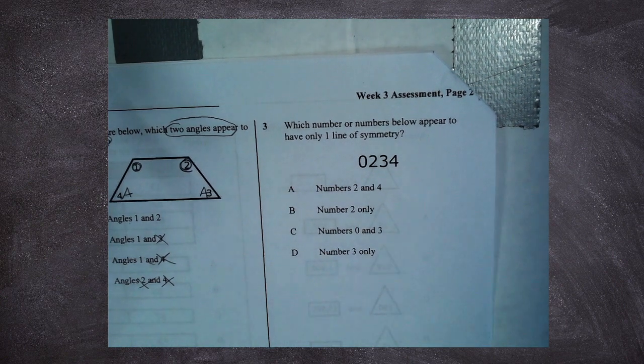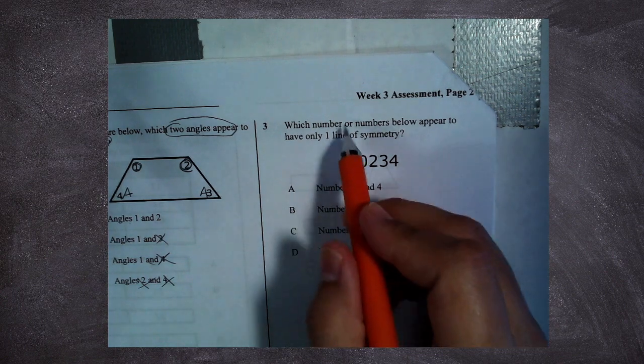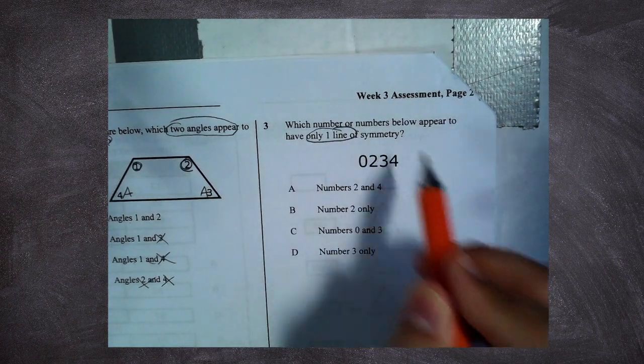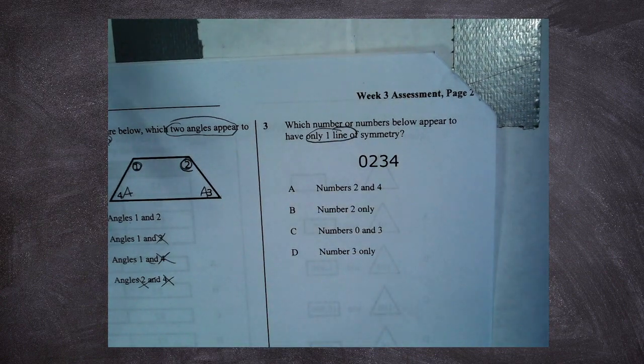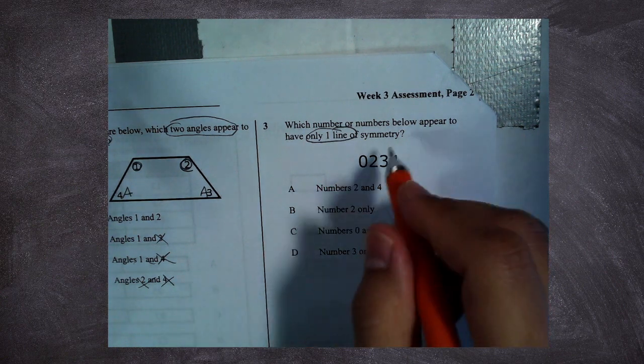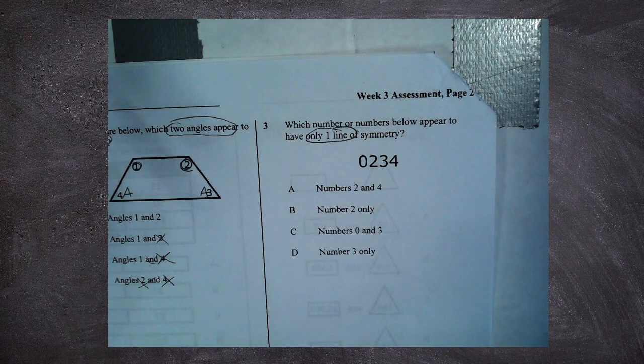Question 3. Which number or numbers below appear to have only one line of symmetry? Remember, symmetry means that if I have a line, I could fold or I could cut the shape using that line, and I would have two congruent parts. Same size, same shape. So they want something with only one line of symmetry.